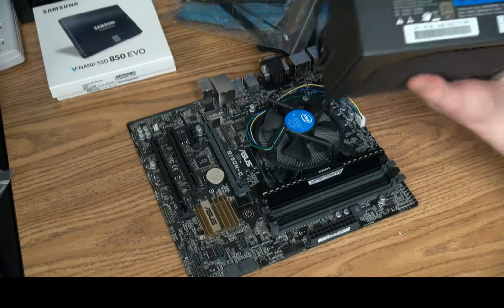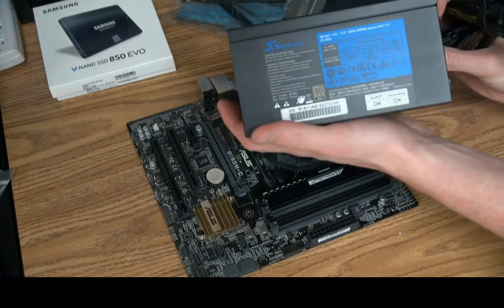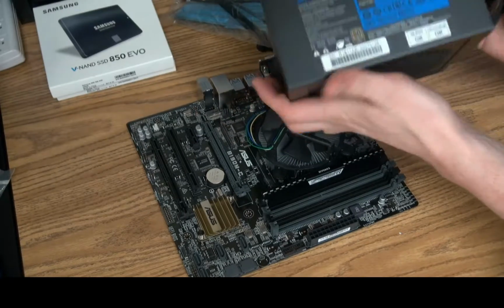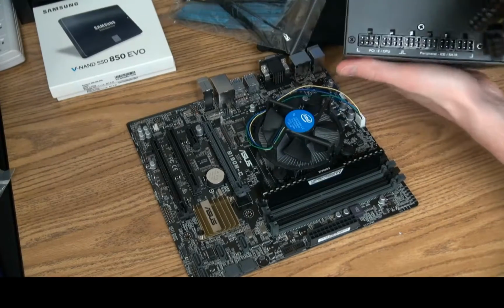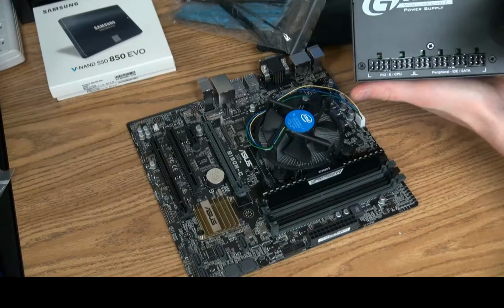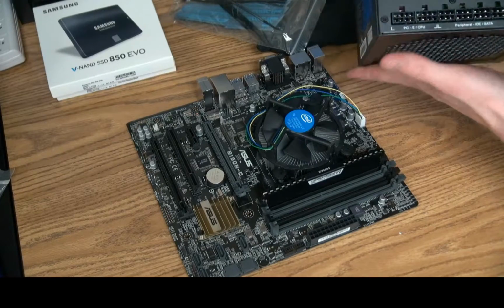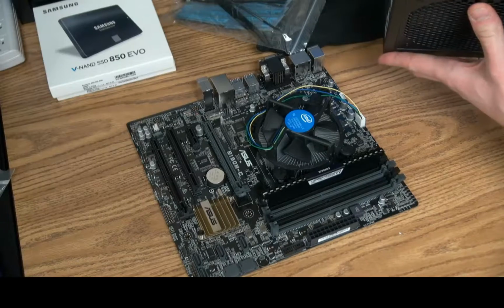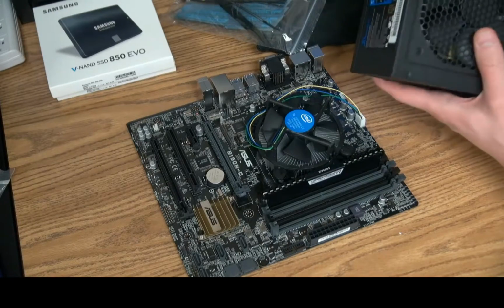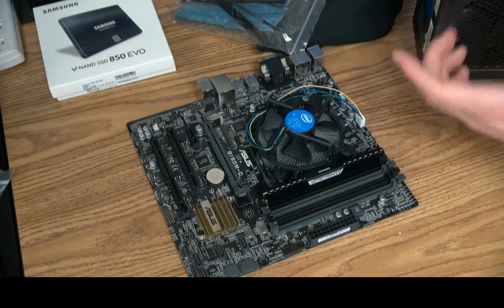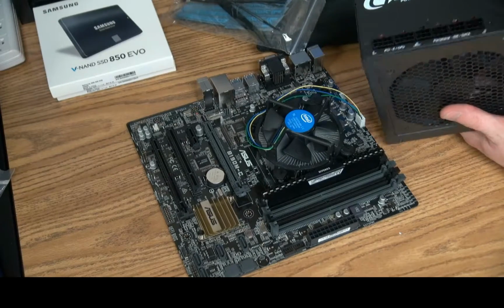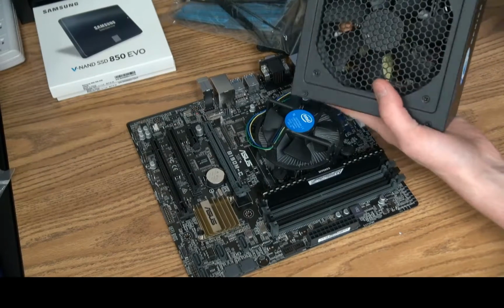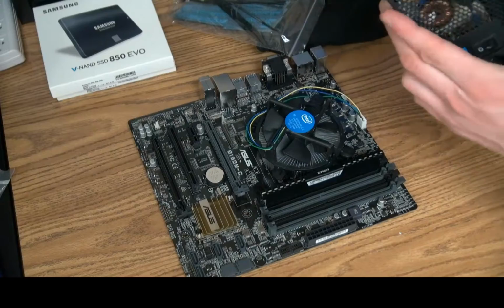Alright, so here's the power supply. It's a Seasonic 450 watt power supply, modular. Modular just means the cables aren't hardwired to the power supply, so you can just use what cables you need to power your particular computer. I like these designs best because you don't have to deal with all the extra cables and trying to hide them. 120 millimeter fan on the bottom, pretty standard design.